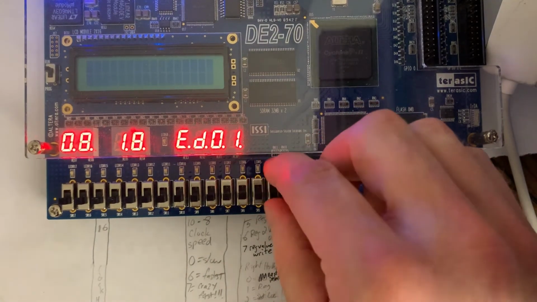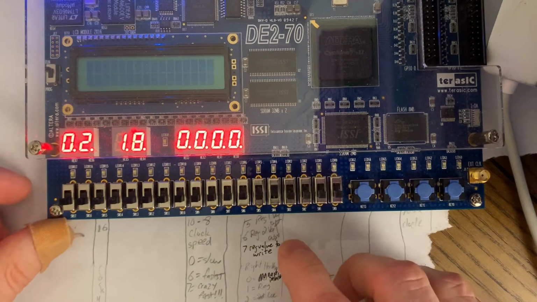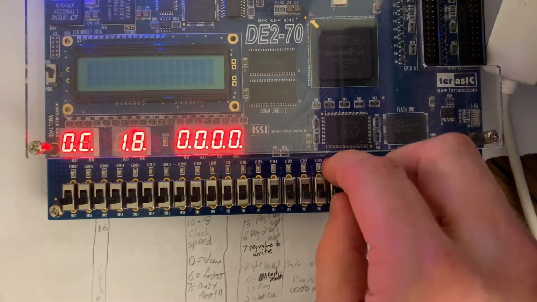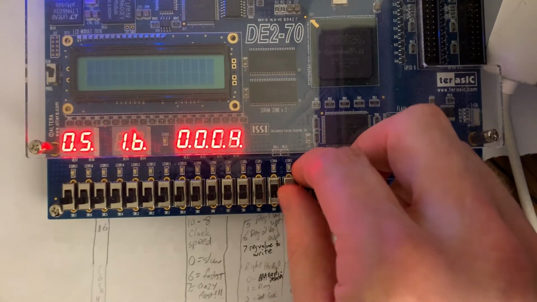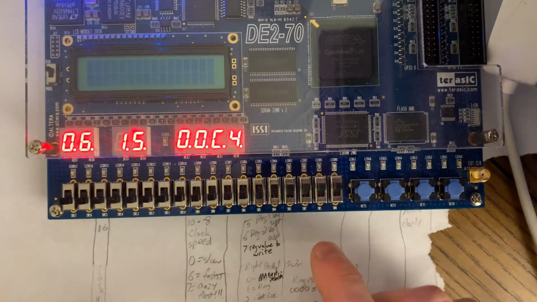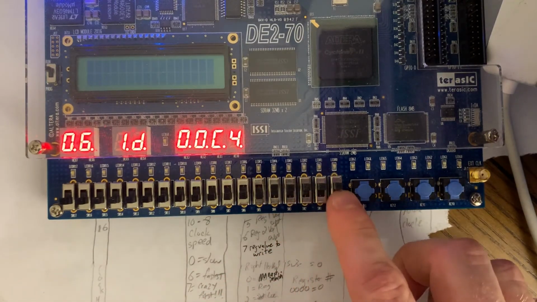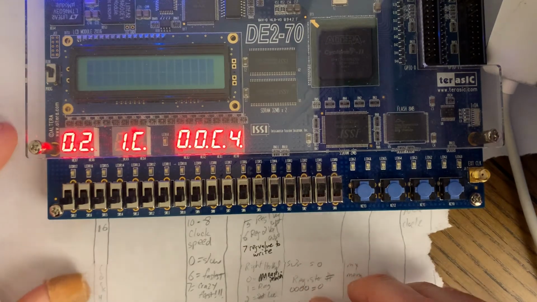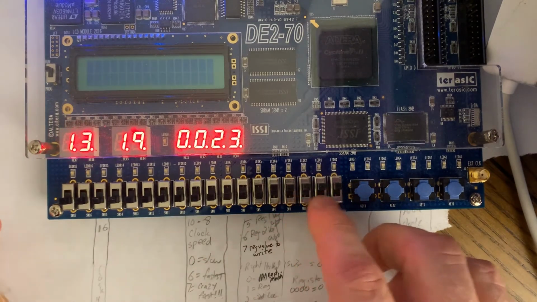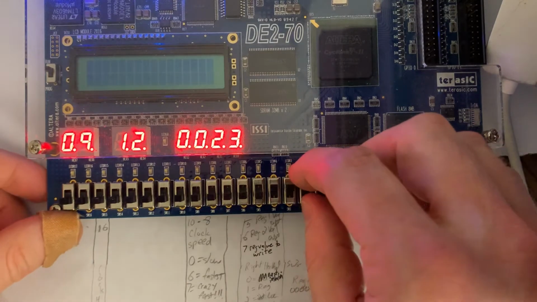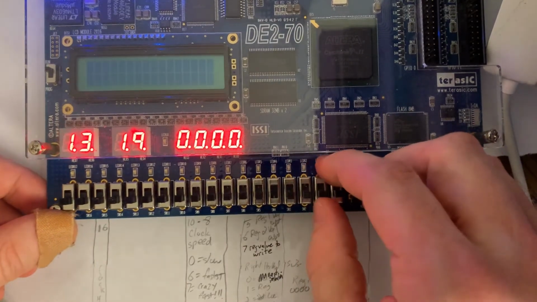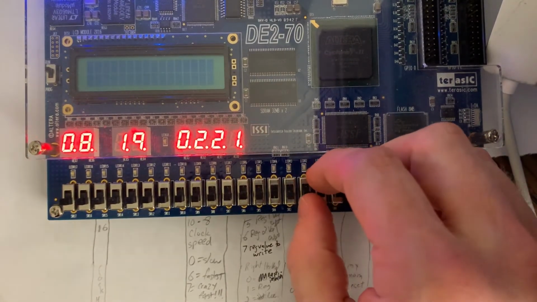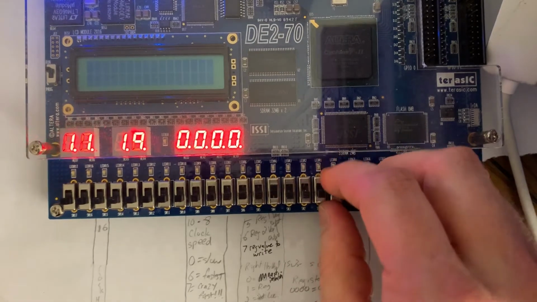If we change this to 1, now we're looking at the values of the different registers, and that's controlled here. These 4 switches on the right side are the registers that would be read. When all of them are on, that's looking at register 15. When all of them are off, it's looking at register 0, and everything in between.